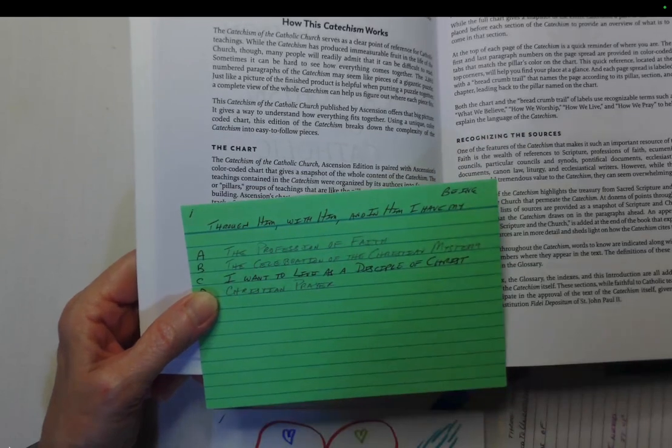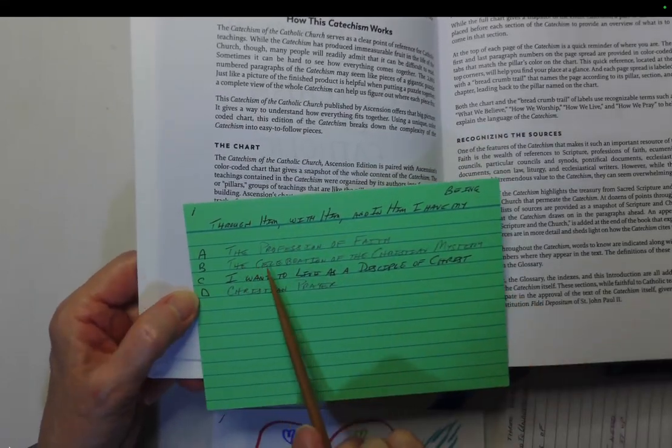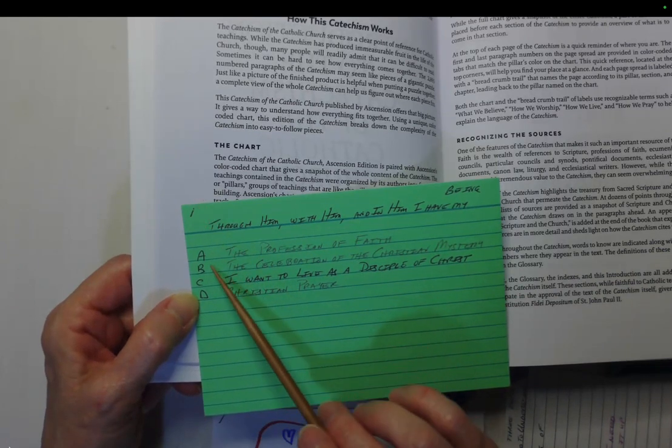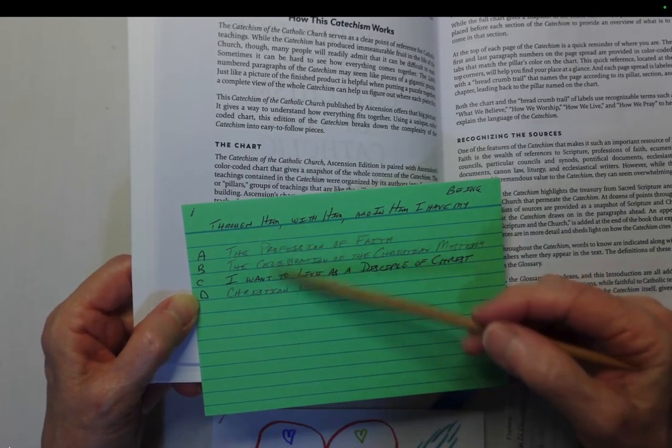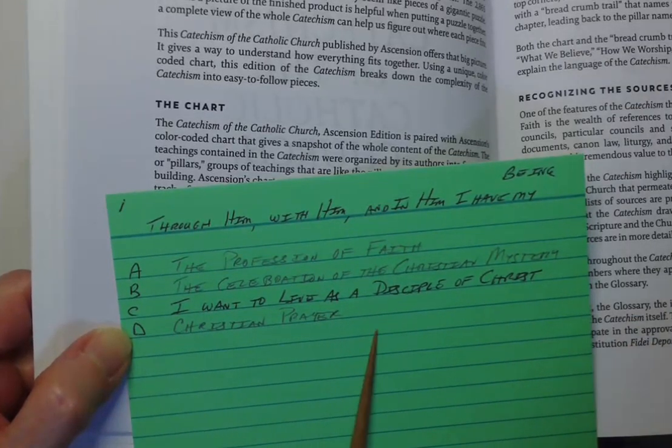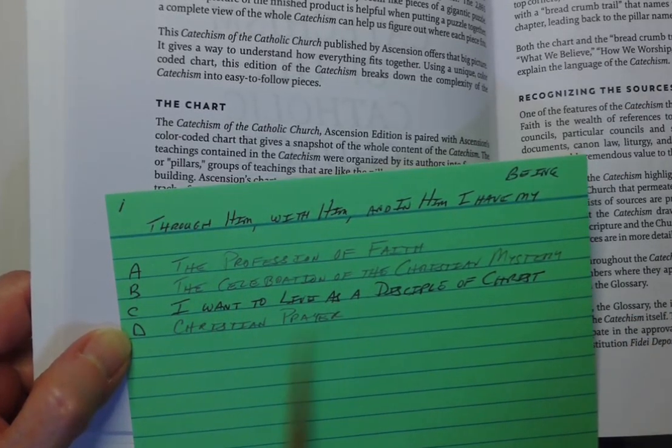And my directory card is just the A, B, C, D, for 1A, 1B, 1C, 1D, for the 4 parts. I began with each of the 4 parts, just their title in pencil.